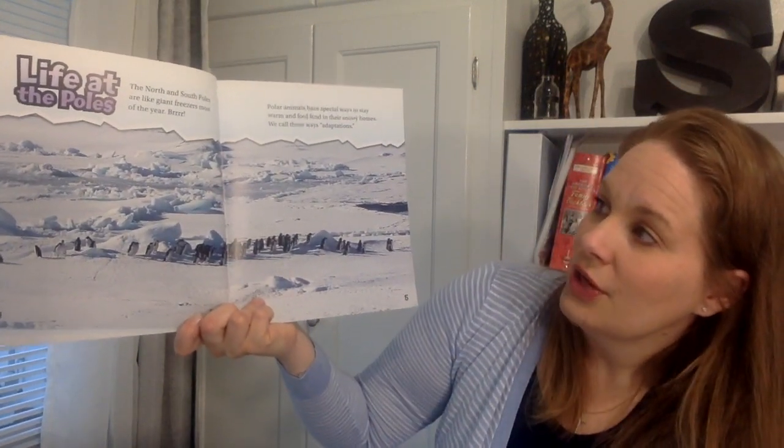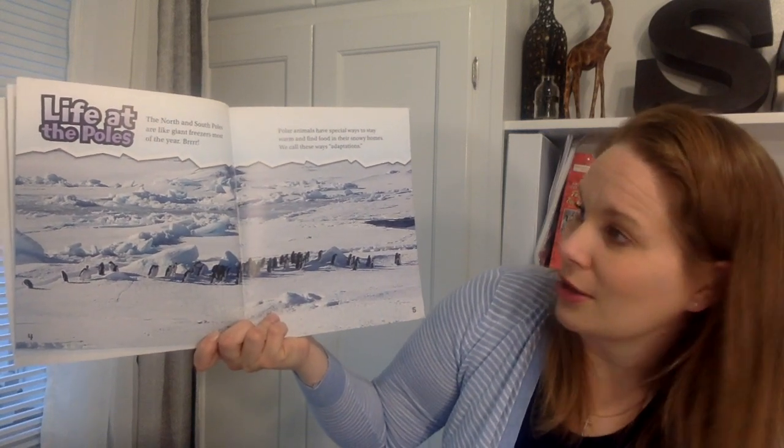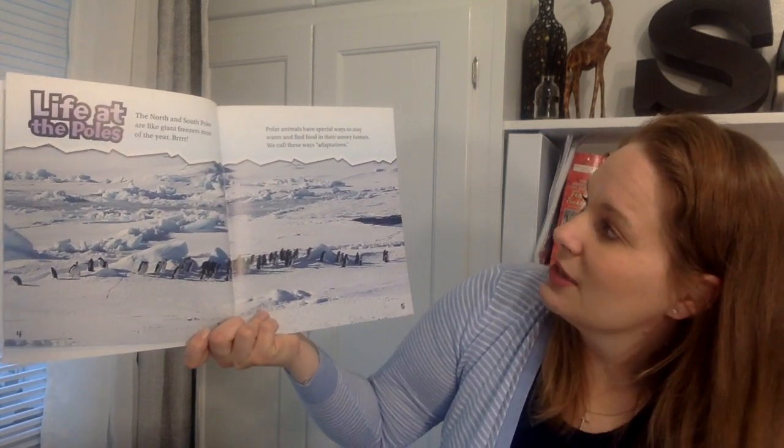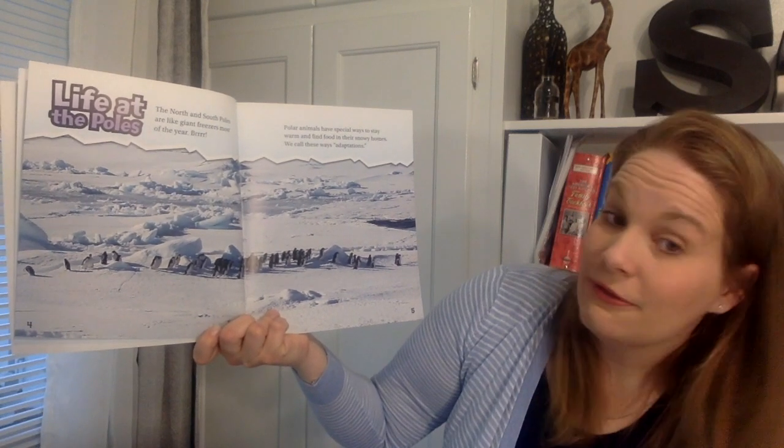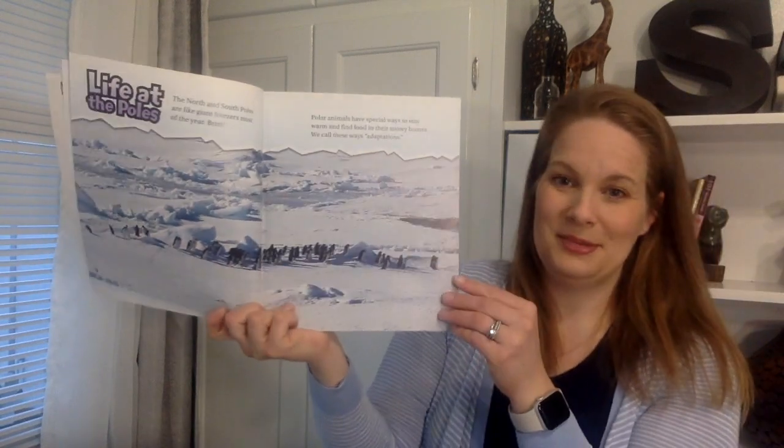Life at the poles. The North and South Poles are like giant freezers most of the year. Brr. Polar animals have special ways to stay warm and find food in their snowy homes. We call these ways adaptations.